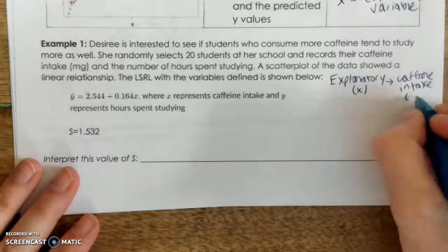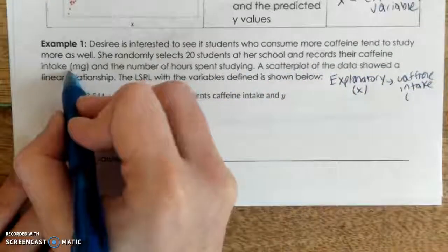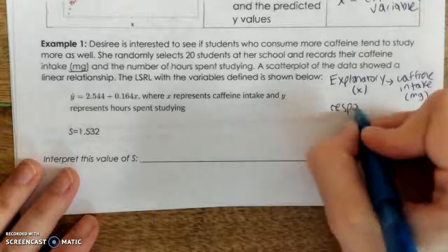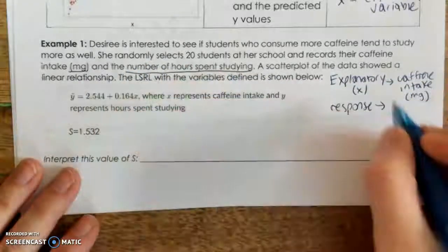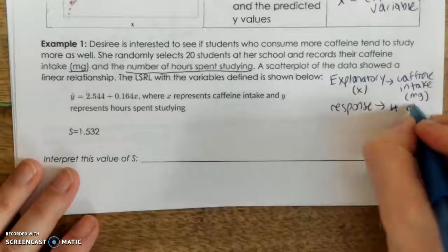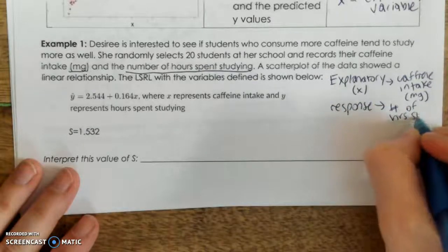And what's our unit? We need to always write our unit. Milligrams. And our response is going to be number of hours studied.